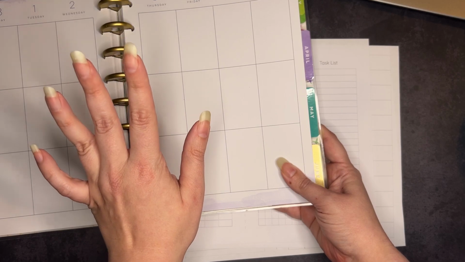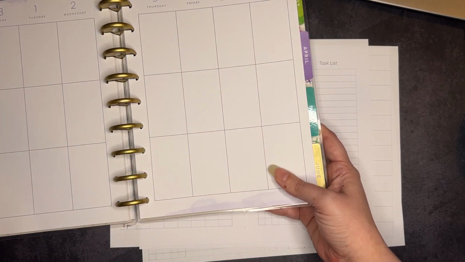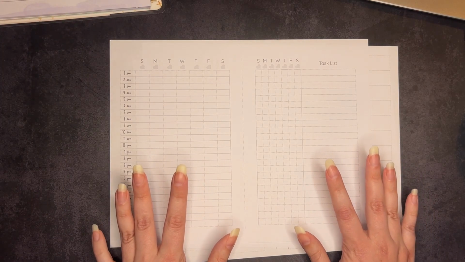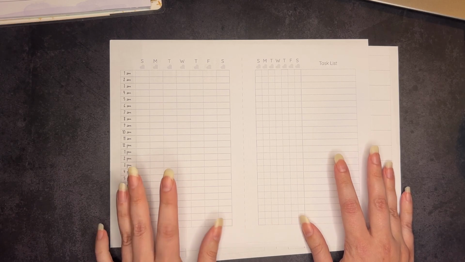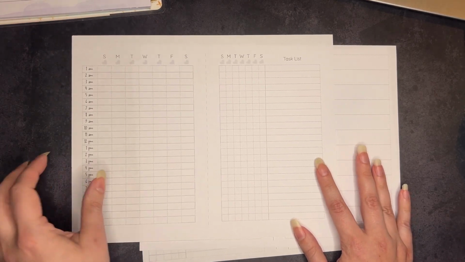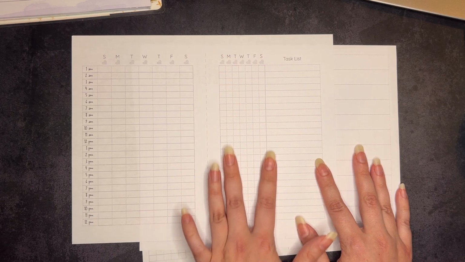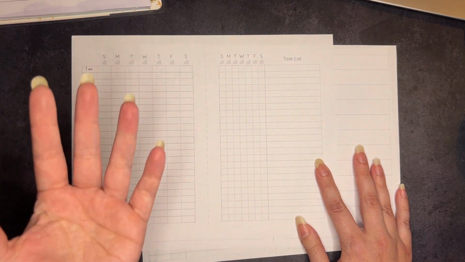I love you. I really do. But it's very basic and it doesn't give you the functionality that you need in your life sometimes. And of course, over here is where the week is summed up, and you would write your task and circle the days that you need to complete it.